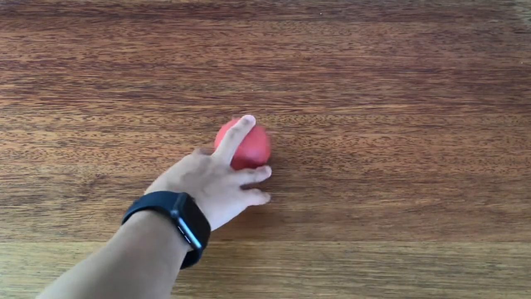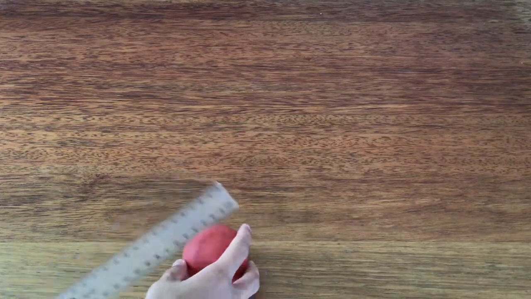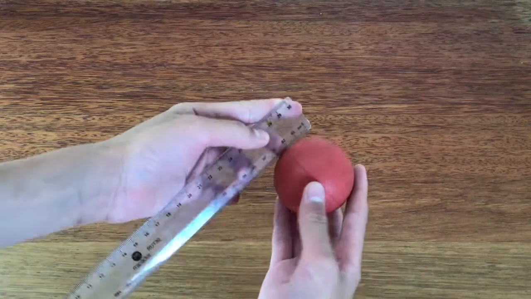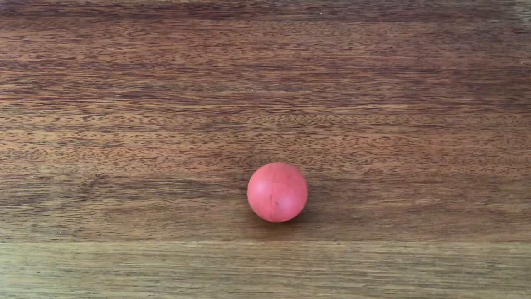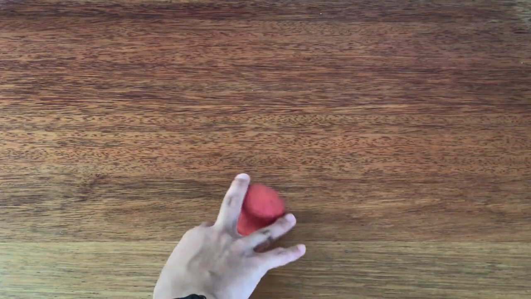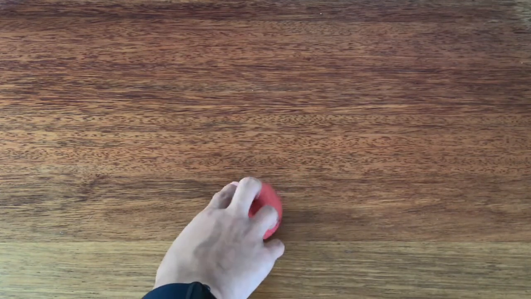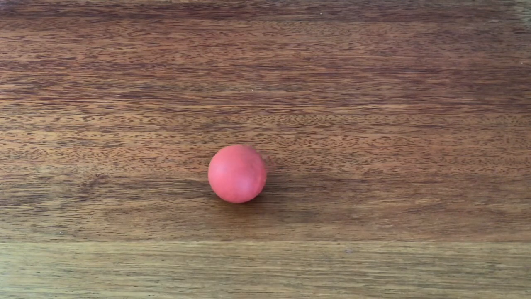Right, so first, I've actually already measured the diameter of the ball. It is about 6 centimeters. Yeah, you can kind of see that there, but I'm pretty sure it's about 6 centimeters. So we'll just be using that as an approximation. So now all we need to do is just grab a piece of paper to wrap the ball around. Let's go.